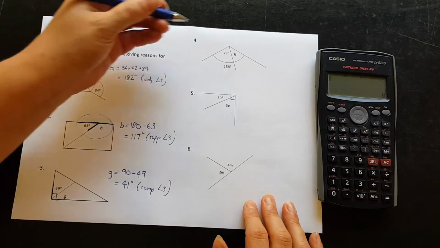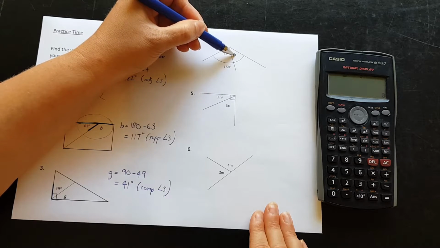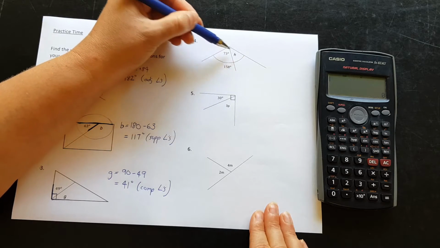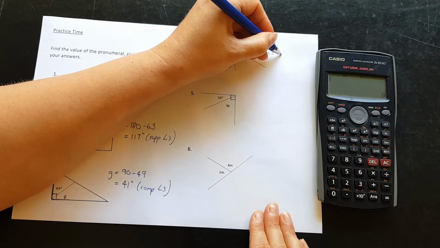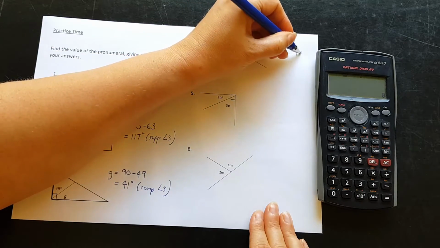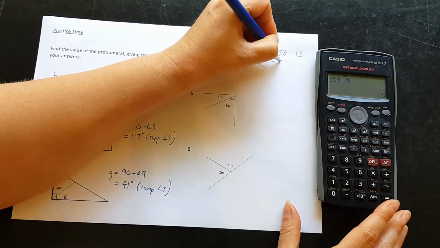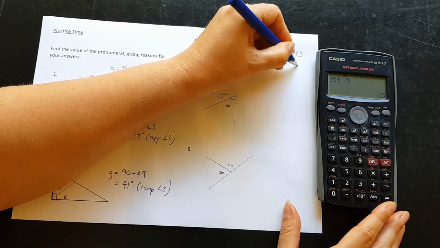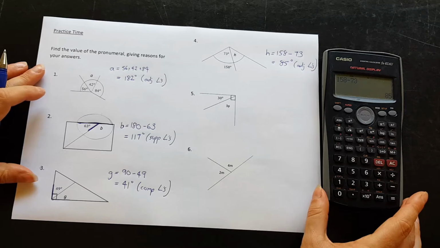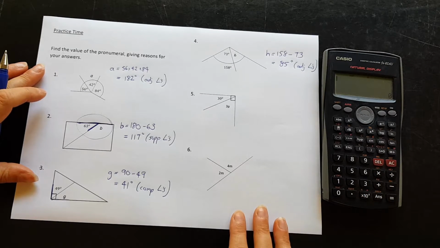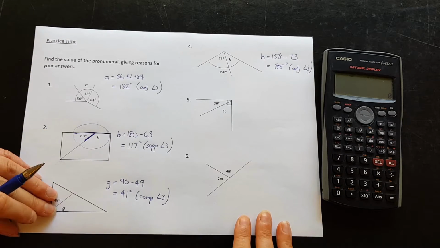Question 4. Okay, we're back to adjacent angles here, so it's not a right angle or a straight line. To find H, we have the total amount here, and I need to subtract off the 73. H equals 158 minus 73. 158 minus 73 is 85 degrees. Reason, adjacent angles. I know it seems silly to write these things over and over, but it really does help you to remember all of your reasons if you do it. And often there are marks for them in your tests for having the reasons there.